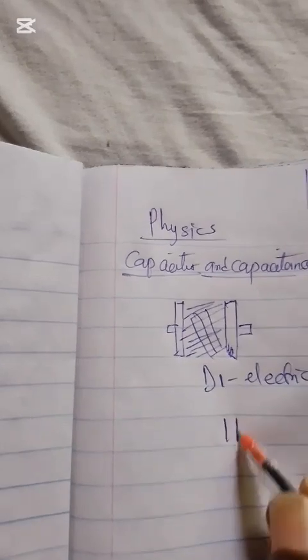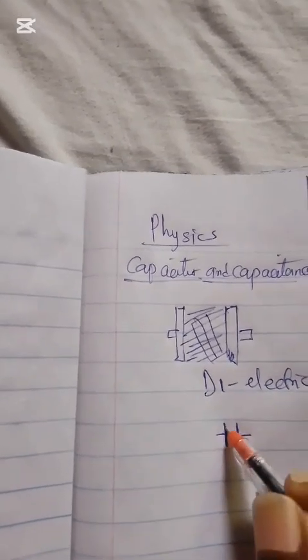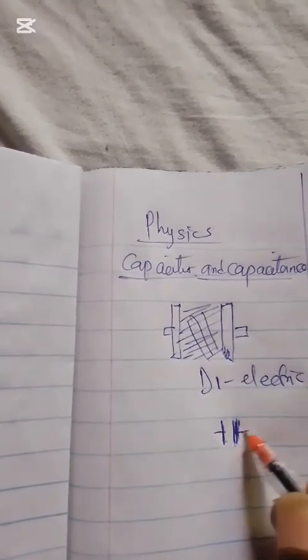The symbol of a capacitor is just this. This is the symbol to represent a capacitor. It is different from that of a battery. That of a battery is not of equal length.